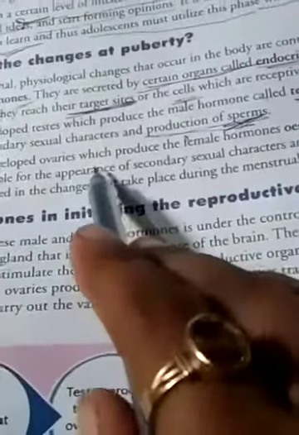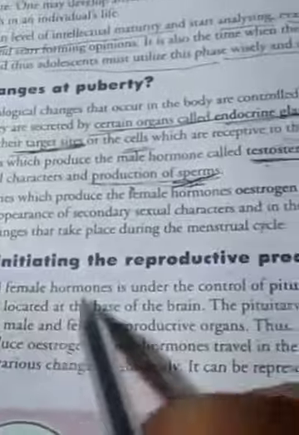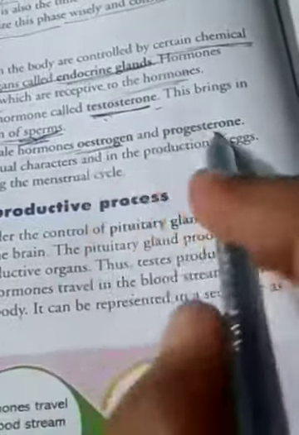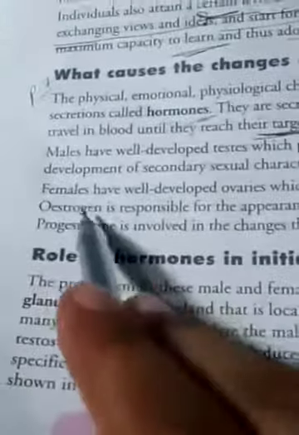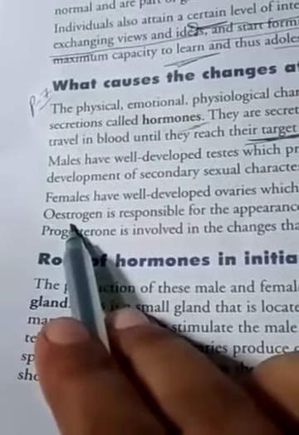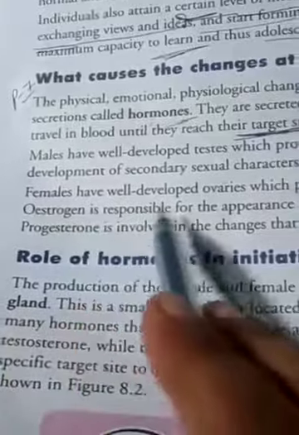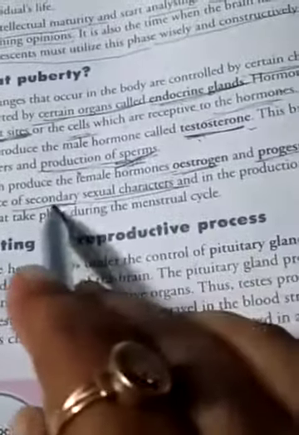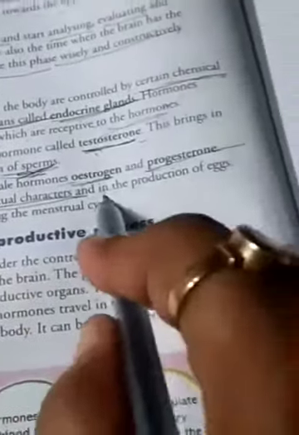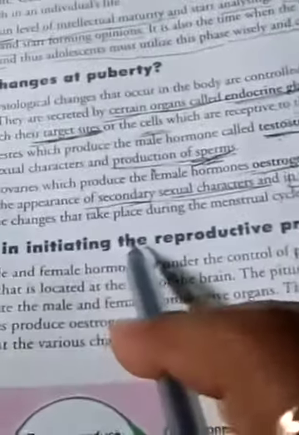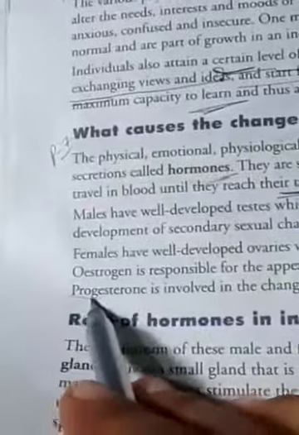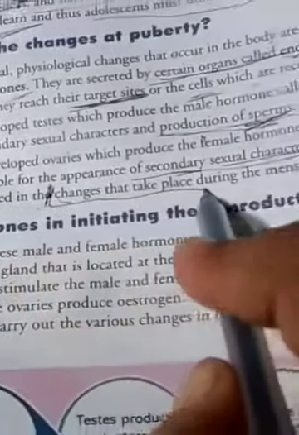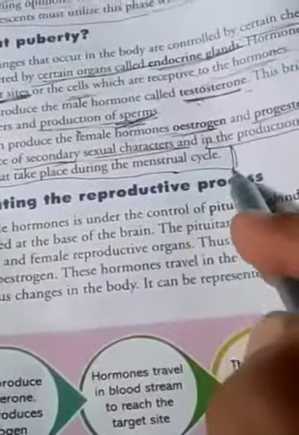The second is that females have well-defined ovaries which produce the female hormones known as estrogen and progesterone. Estrogen is responsible for the appearance of secondary sexual characters in females and also for the production of eggs, and progesterone is involved in the changes that take place during the menstrual cycle.